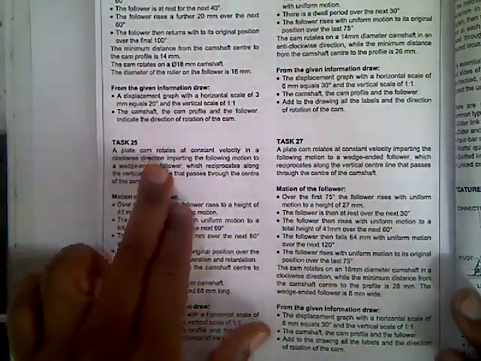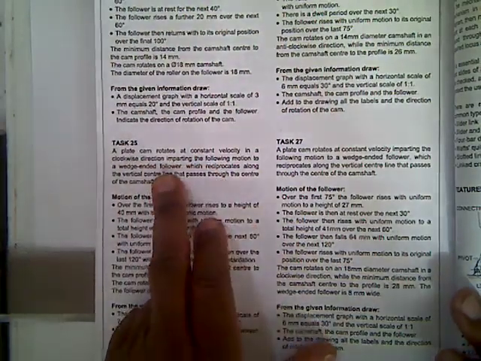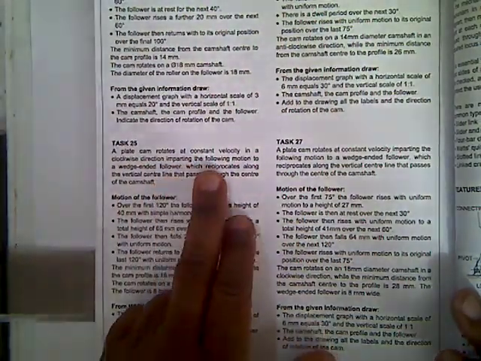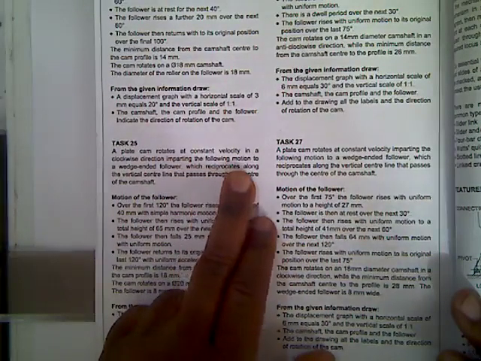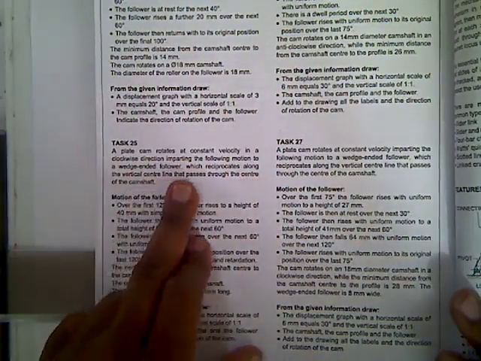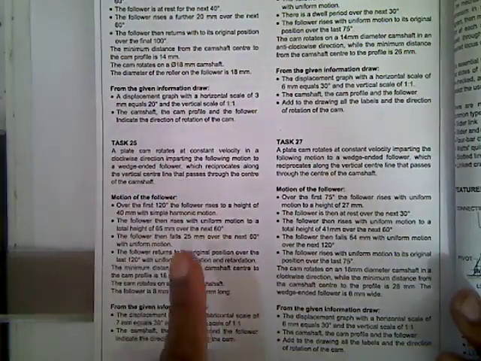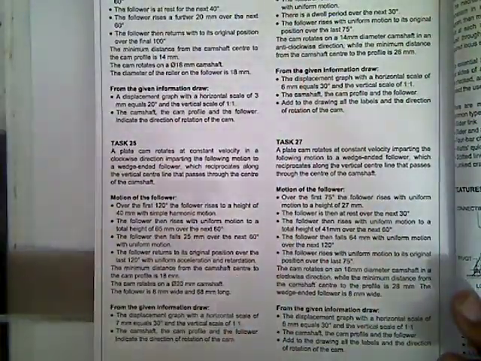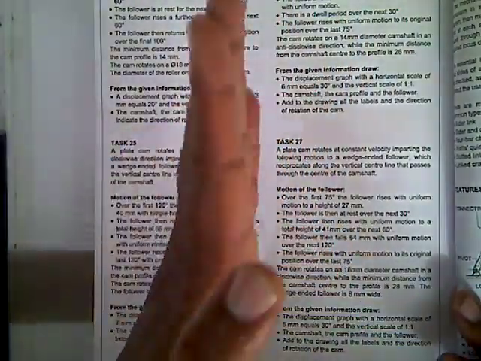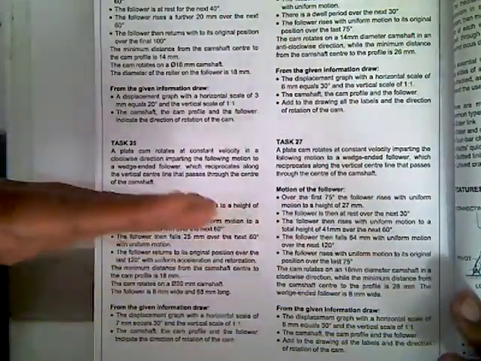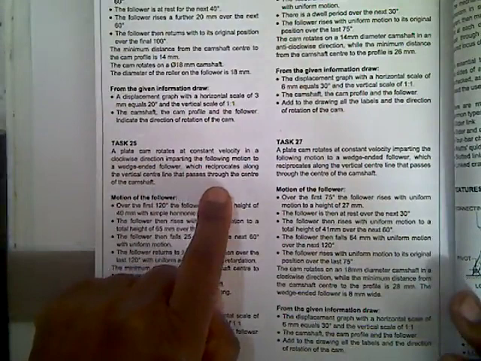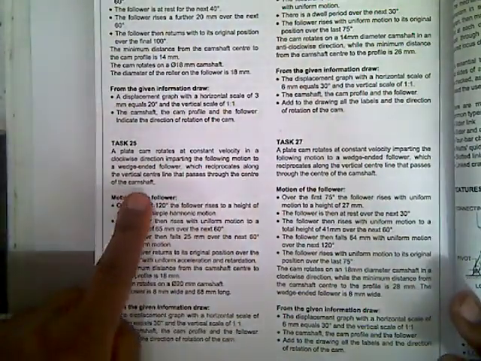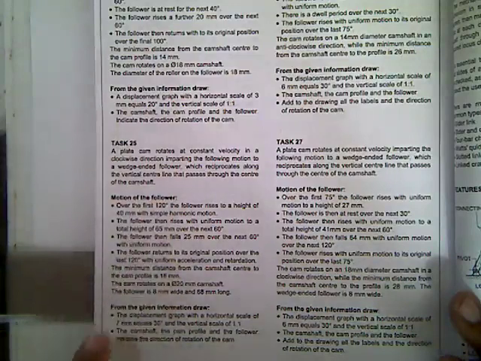The task says a plate cam rotates at a constant velocity in a clockwise direction, giving us the following motion to a wedge-ended follower which reciprocates along a vertical center line. It can reciprocate this way or that way, vertical or horizontal. This one is vertical, on a center line that passes through the center of the camshaft.